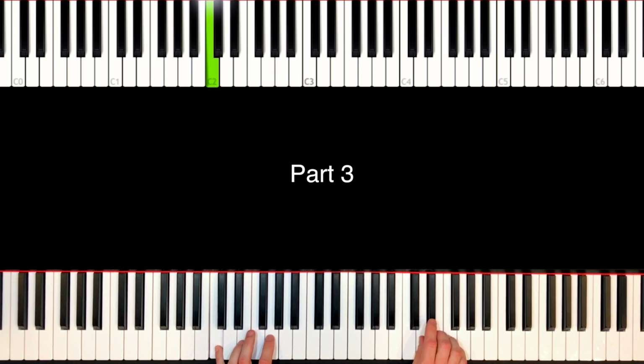So the left hand starts. The left hand starts, and the right plays with the G together in the left hand. Here.